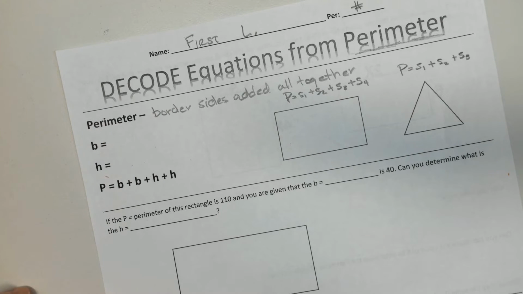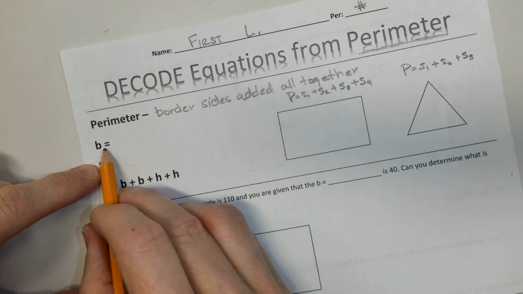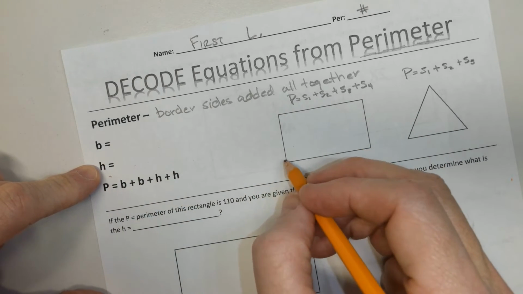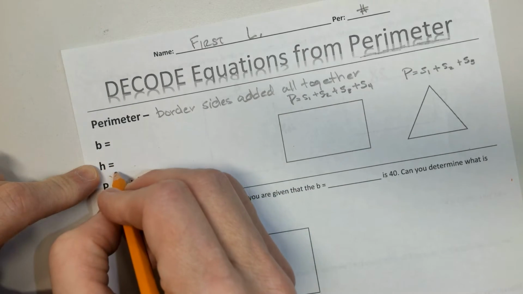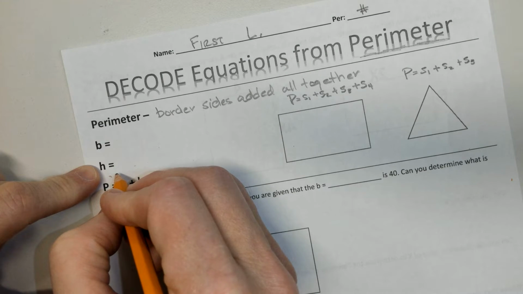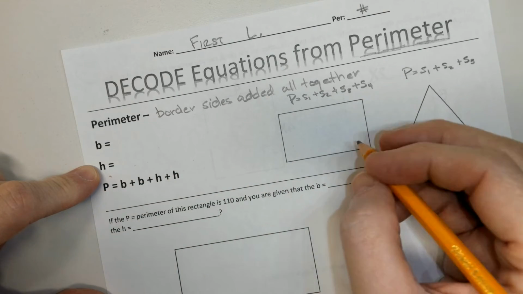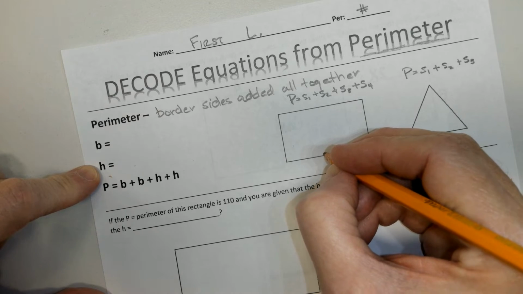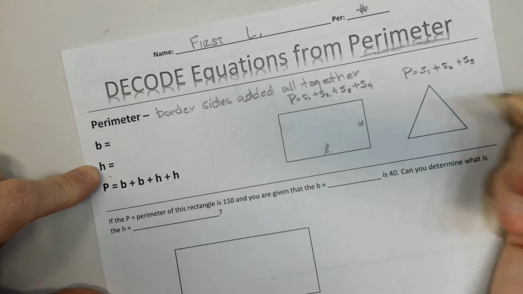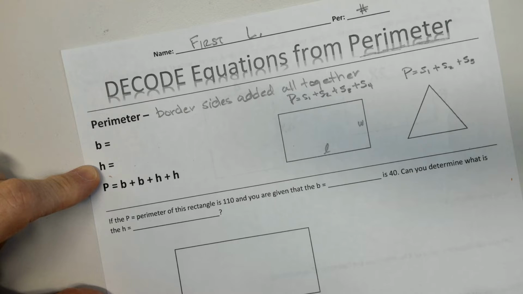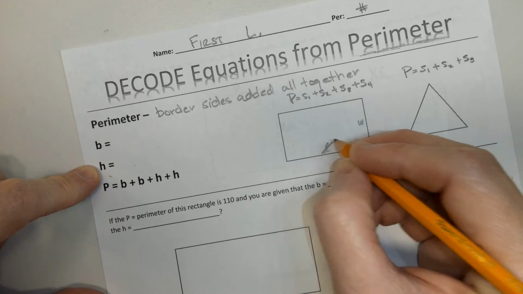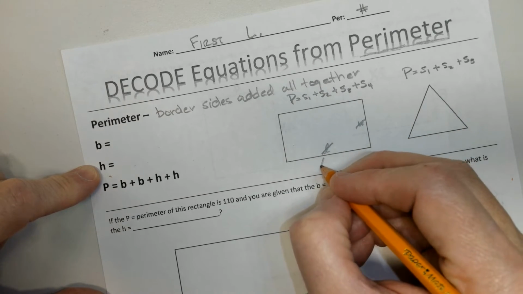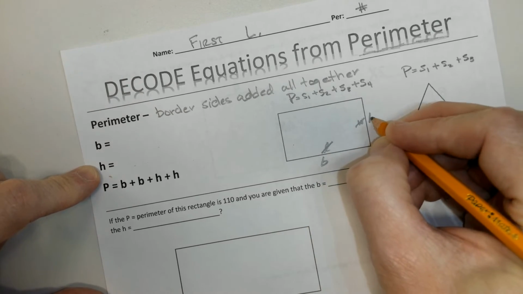Now, also this year, you need to understand that sometimes they're going to identify particular sides with lowercase b and lowercase h. In the past, they could also have labeled this side the length and this side the width. But this year, they will get rid of the length and the width, and they're going to call this line the b and this line the h.